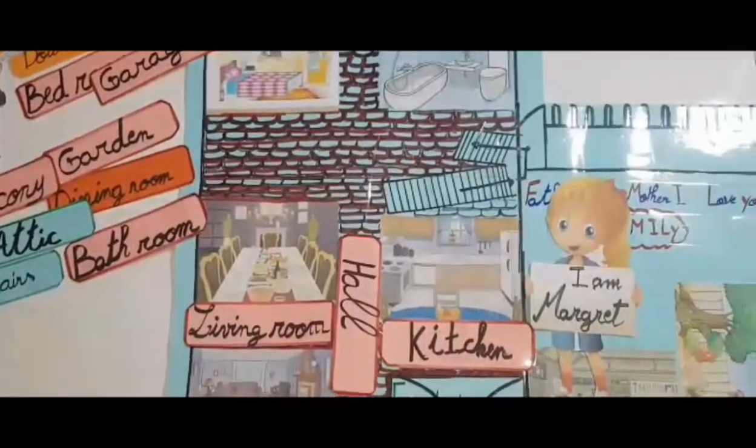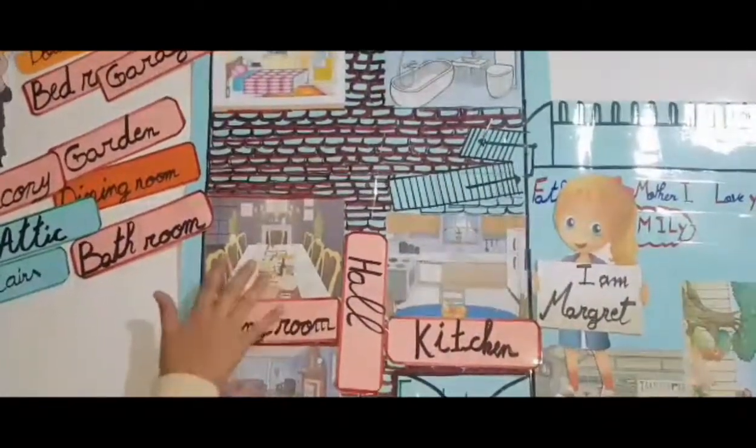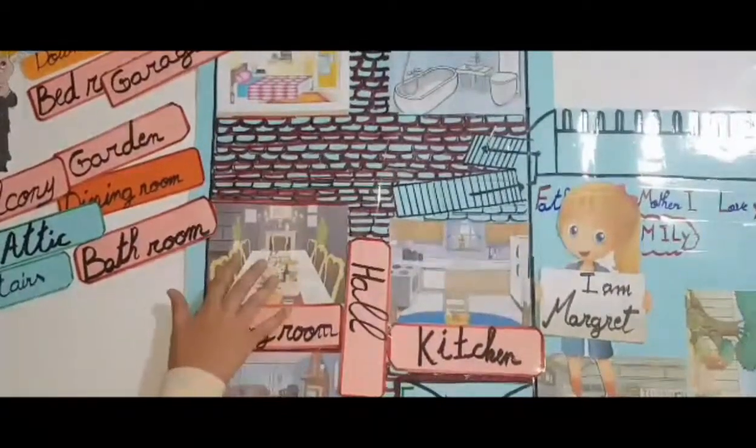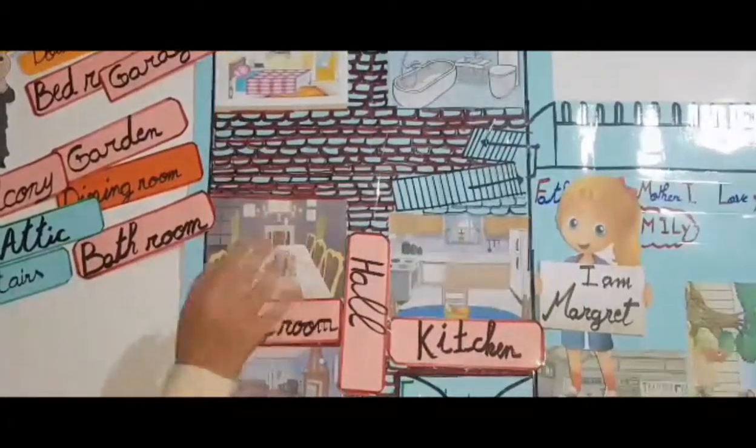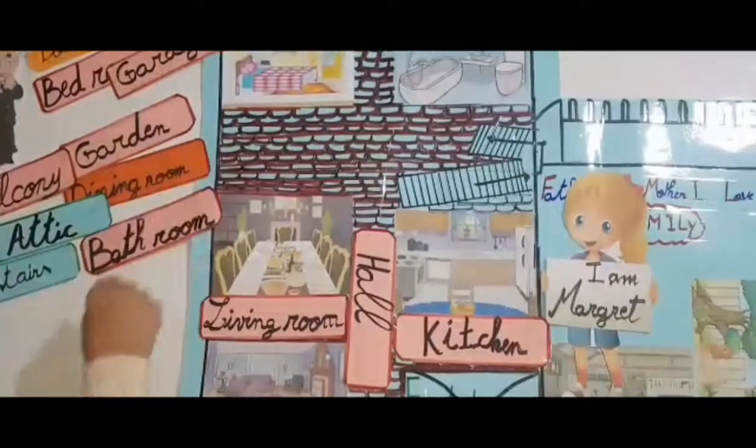Opposite to the kitchen, you find the dining room where we have all our meals, where we eat all our meals.